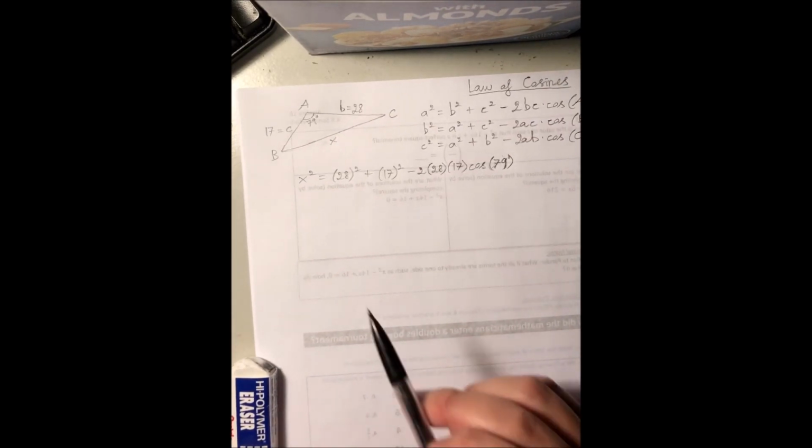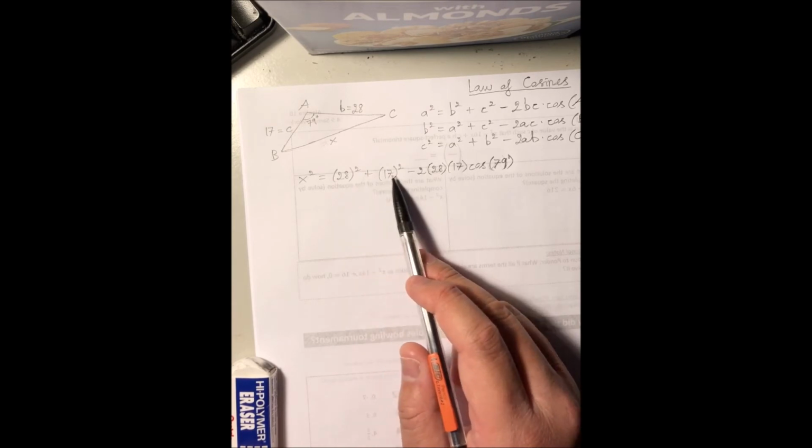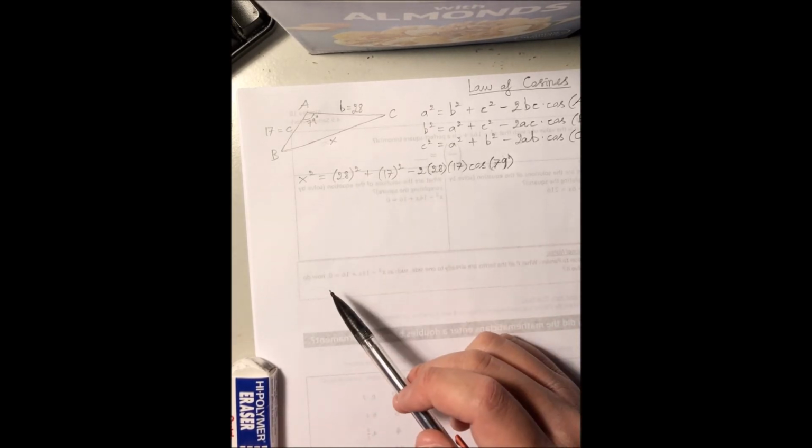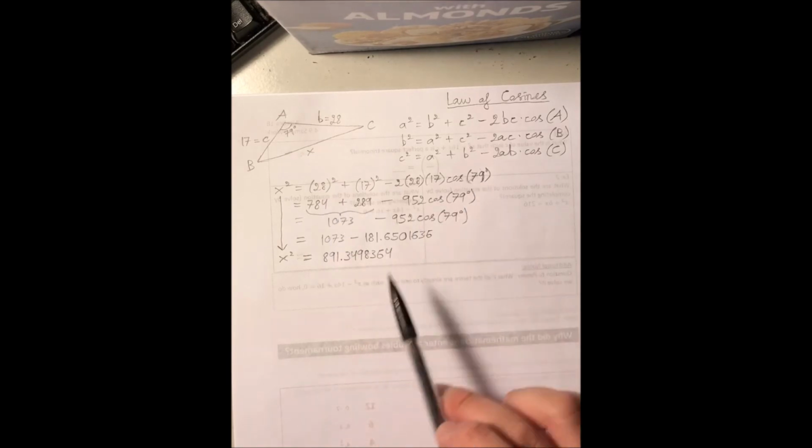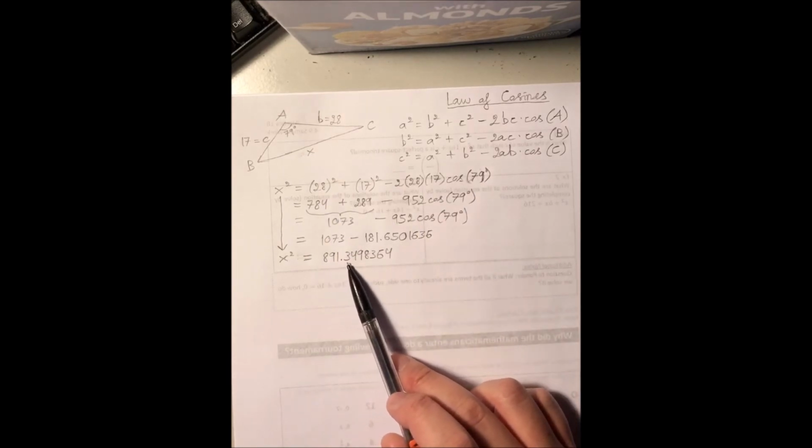Well, this is just going to be algebra. If you type each of these into the calculator, you would get your answer right away. So after typing this whole thing in the calculator, my right-hand side equals 891.3498364.